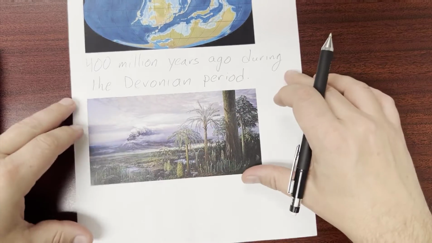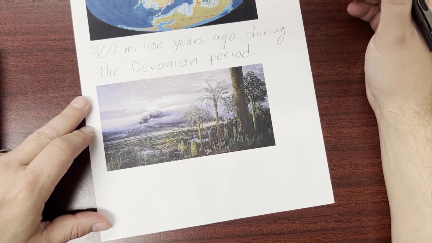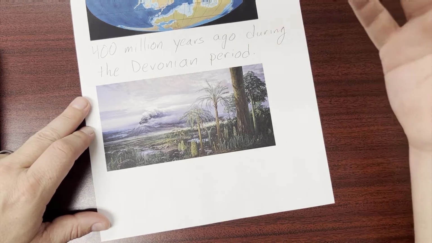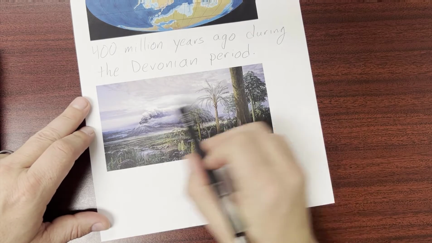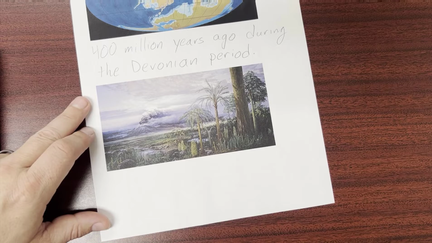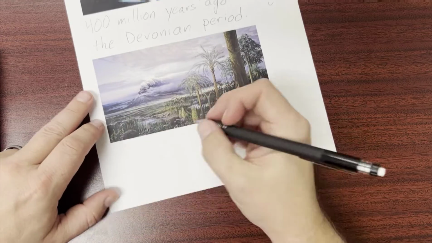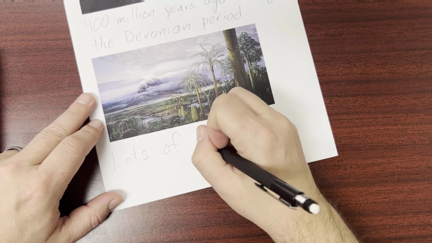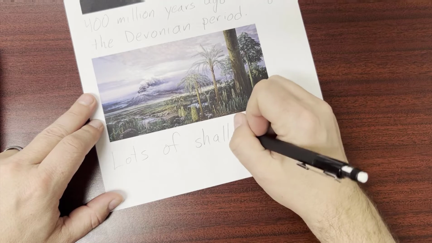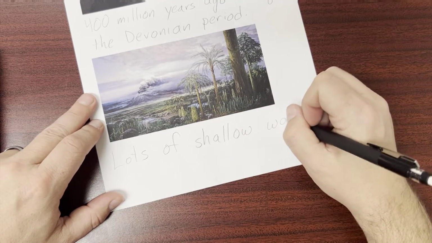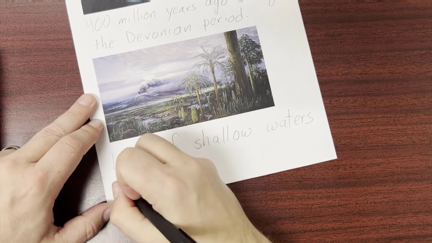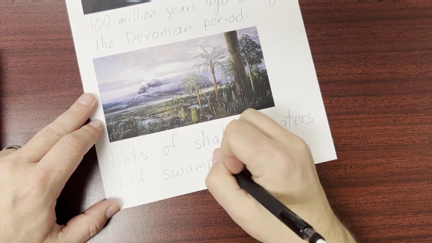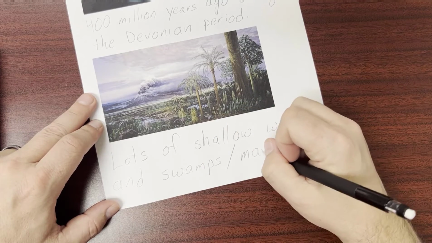So instead of these thick forests that we're used to of pine trees and conifers like redwoods, we didn't have those trees. And most of the vegetation, because it was hot also during that time, it was all swampland. Lots of shallow waters and swamps, marshes.